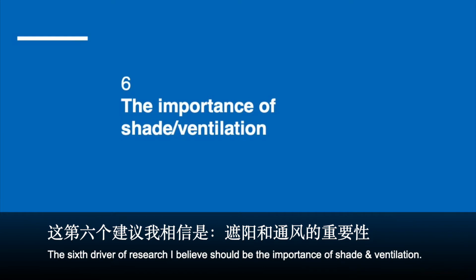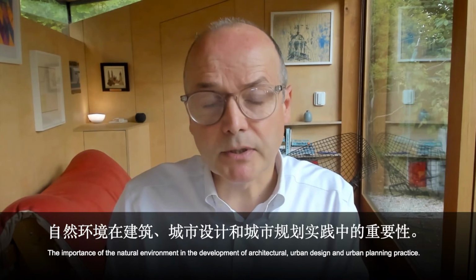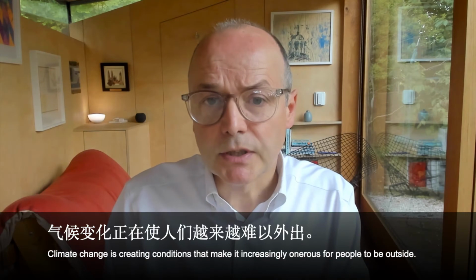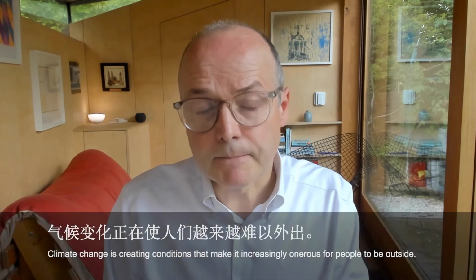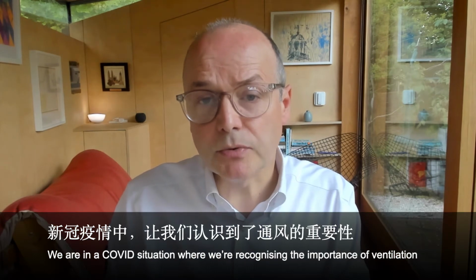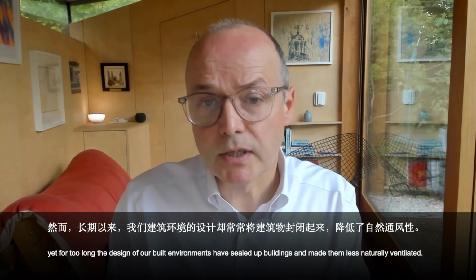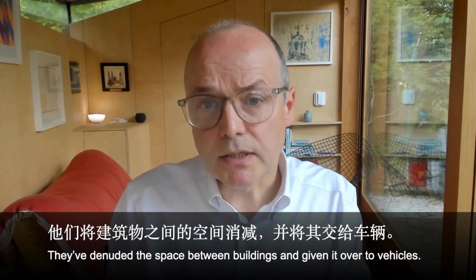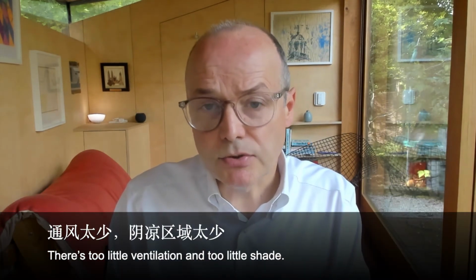The sixth driver of research, I believe, should be the importance of shade and ventilation, the importance of the natural environment in the development of architectural, urban design and urban planning practice. Climate change is creating conditions that make it increasingly onerous for people to be outside. We are in a COVID situation where we're recognizing the importance of ventilation. Yet, for too long, the design of our built environments have sealed up buildings and made them less naturally ventilated. They've denuded the space between buildings and given it over to vehicles. There's too little ventilation and too little shade.